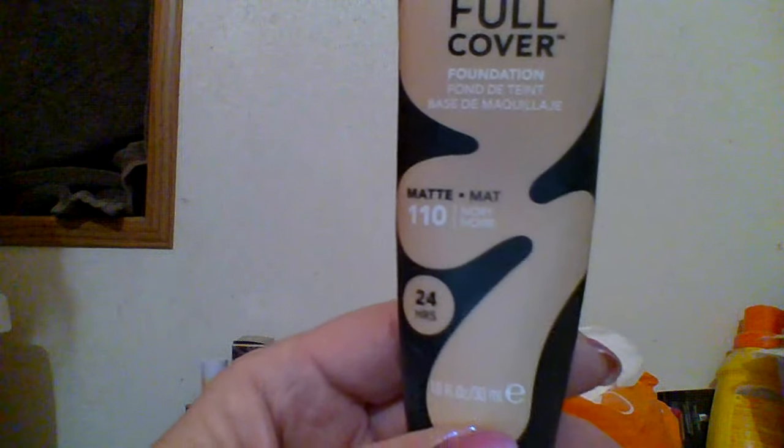I already know. I haven't met a foundation yet that is lighter than the very lightest color in whatever foundations they have. I'm the lightest, and I'm a cool. I already know. And so this is the lightest with Revlon that they have, and it's 110, okay? It's the lightest. This is it. All my foundations are like that.